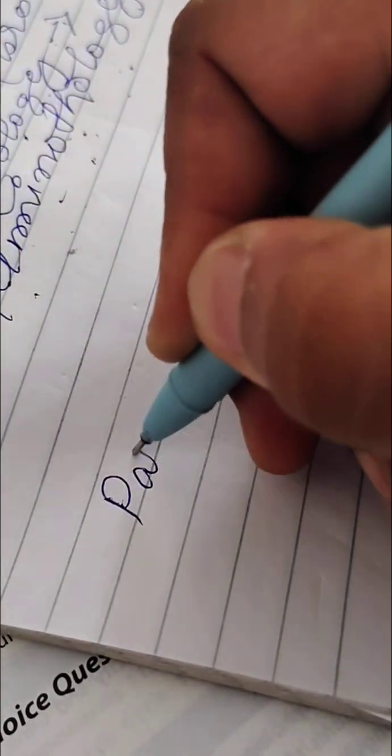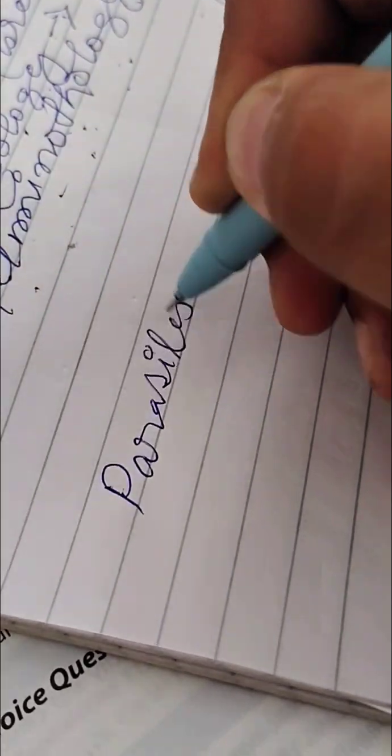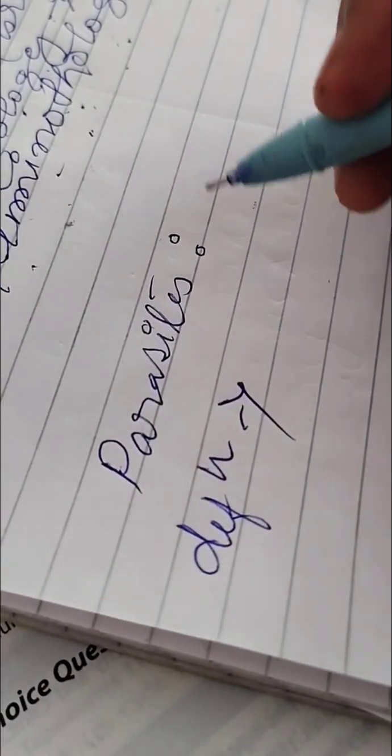Next, come to the definition of parasites. So what is a parasite? Parasites are generally living organisms. They depend on a living host.